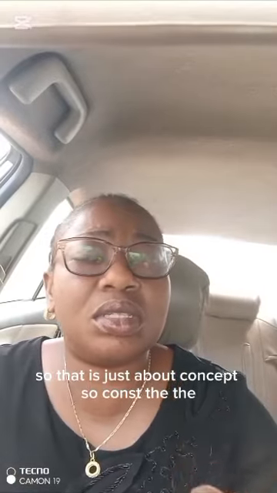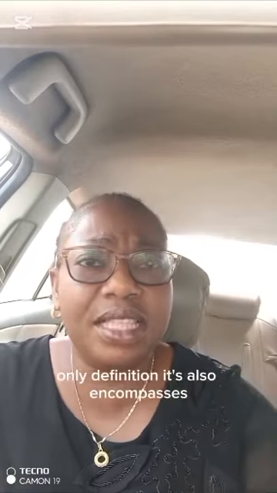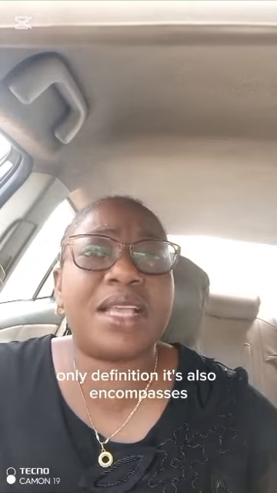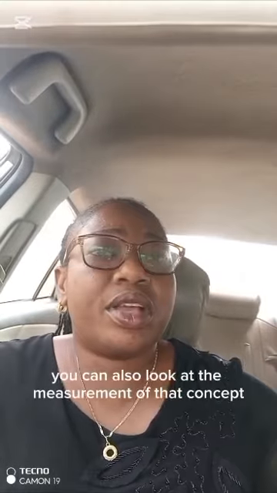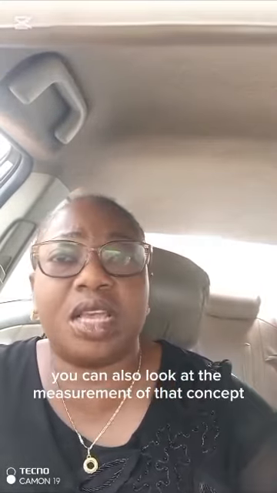So the conceptual review now is not talking about only definition. It also encompasses things like importance of that concept, factors determining that concept. You can also look at the measurement of that concept and implication of that concept, depending on where you are looking at it, whether on an aggregate economy or household or micro level. So the next one is theoretical review.